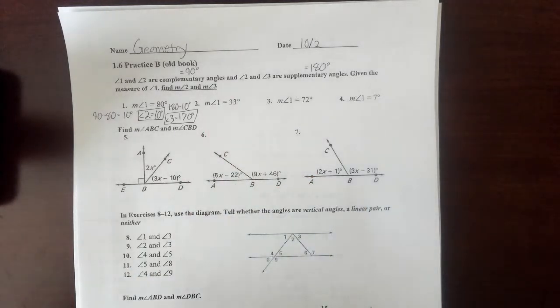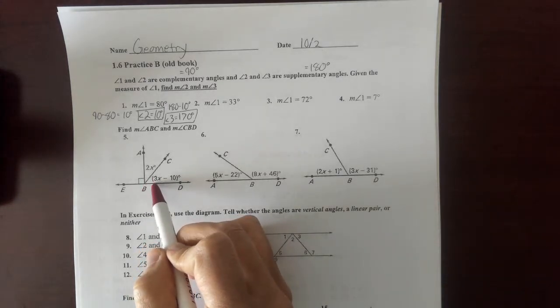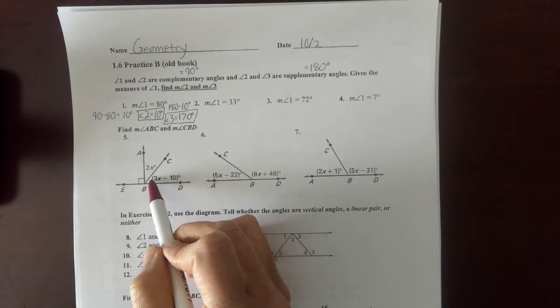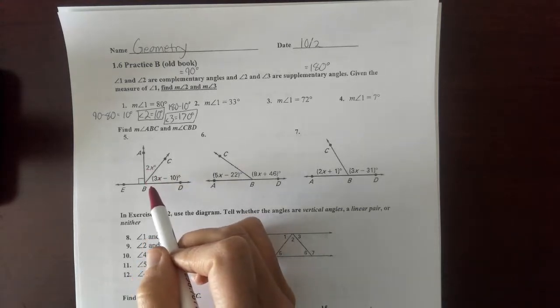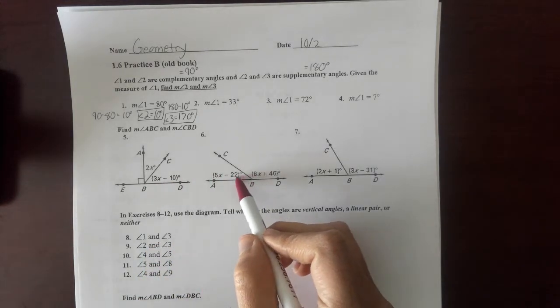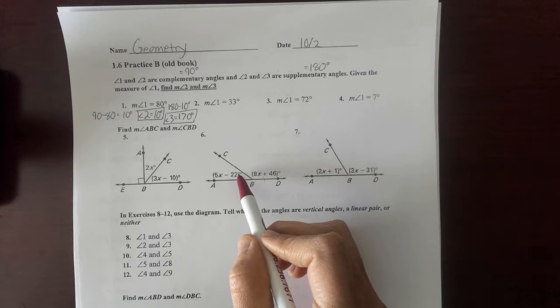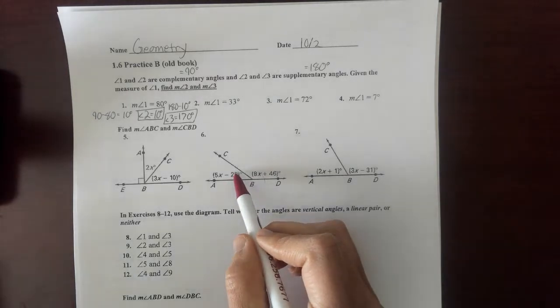Okay, 5, 6, and 7 say find angle ABC and angle CBD. So if this is 90 degrees, we know that this is also 90 degrees. So all we need to do is add these up to equal 90 and then solve for x. On this one, it's a linear pair, right? So these would add up to 180. So you could put 8x plus 46 plus 5x minus 22 equals 180 and solve for x, right? And then plug back in. We've done this on previous worksheets.